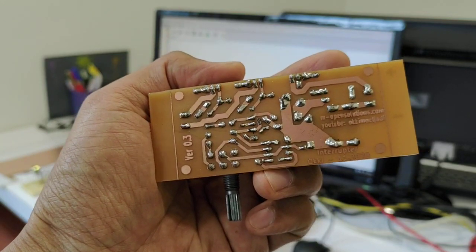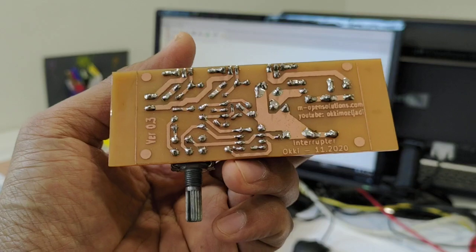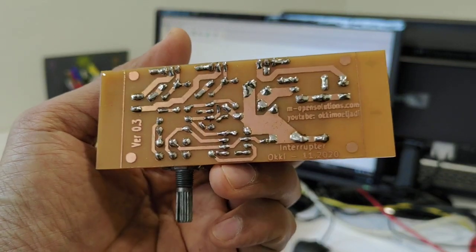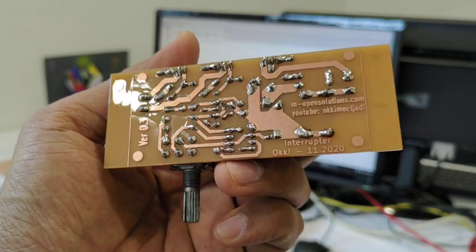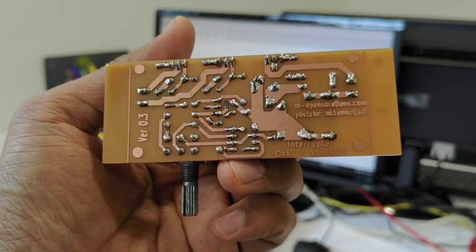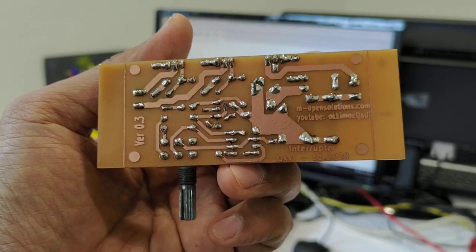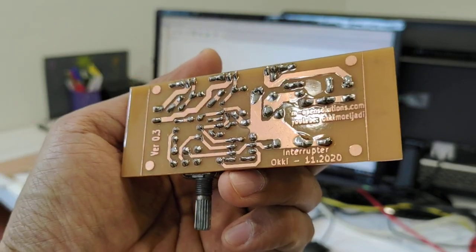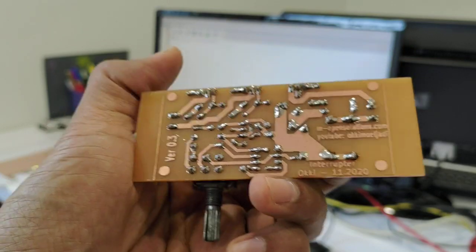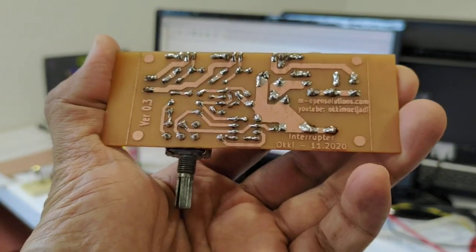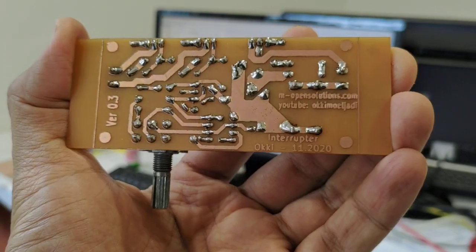Sure, there are many better ways to make PCB, and I know that my way of making PCB is not the best, but I'm going to tell you exactly how I make this kind of PCB. This is an interrupter circuit.